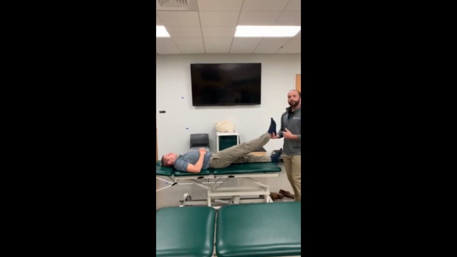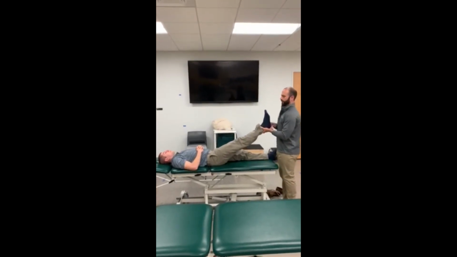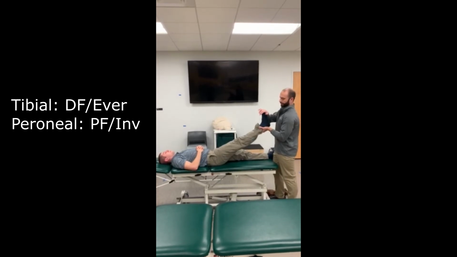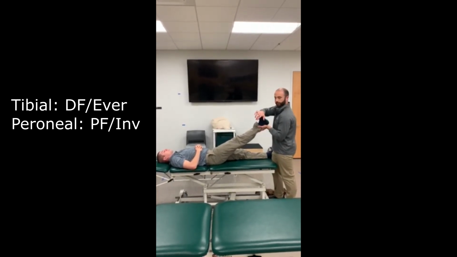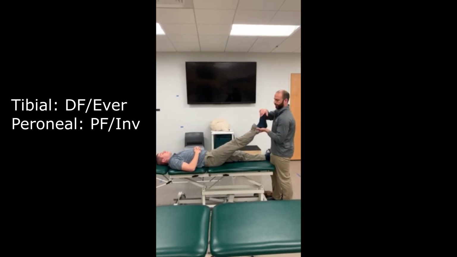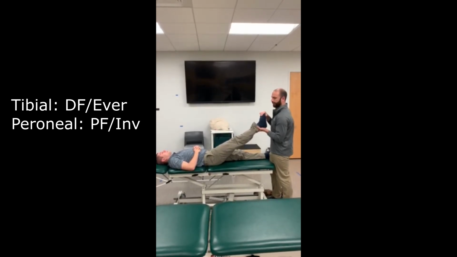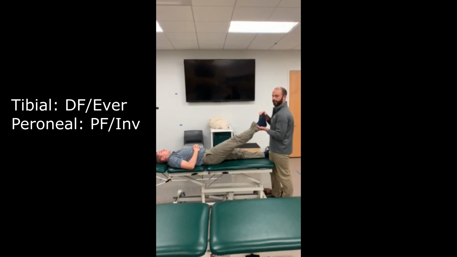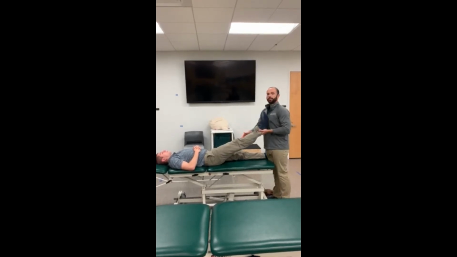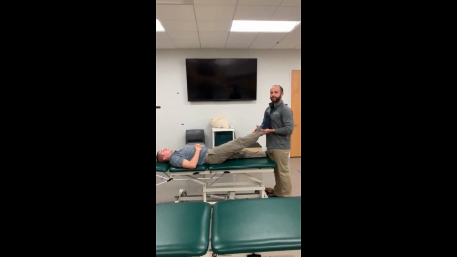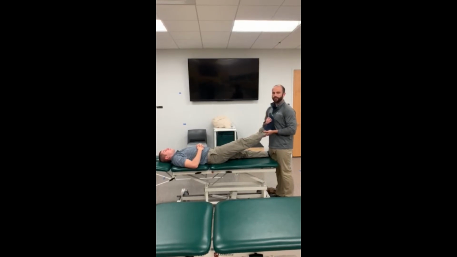To get a better idea of where the tension is coming from, you can favor the tibial nerve by placing the foot into dorsiflexion and eversion, or to favor the peroneal nerve, you can place the foot into plantar flexion and inversion. It's important to remember to reduce the angle of hip flexion where the patient is not feeling signs and symptoms before including these sensitizers in the test.